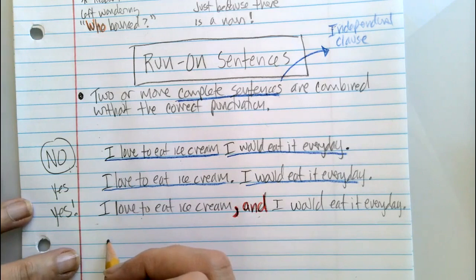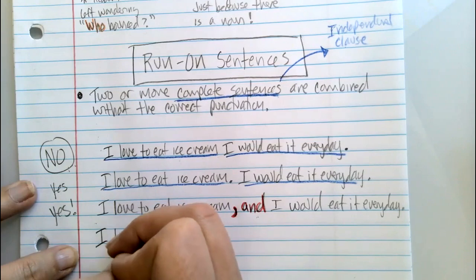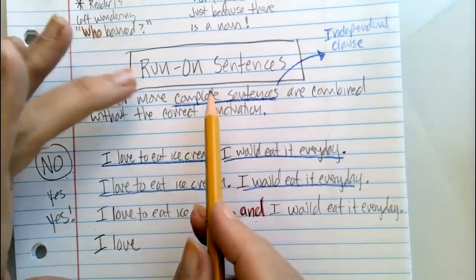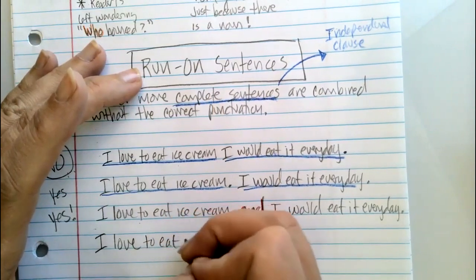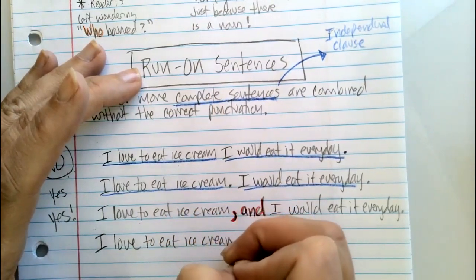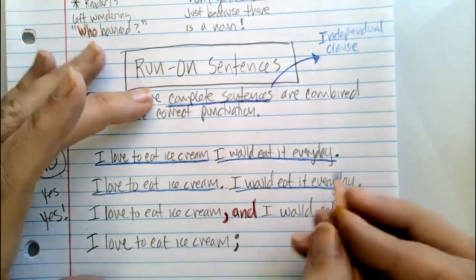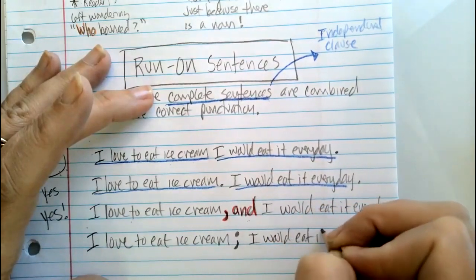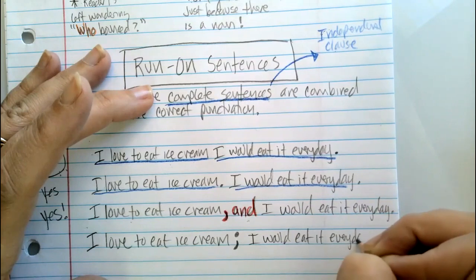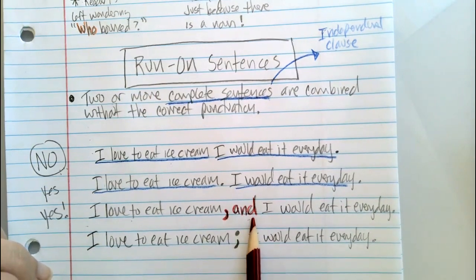Okay, here's another way that we're going to learn later how to write compound sentences, but it's another way to blend this and to fix the run-on sentence issue. I love to eat ice cream, semicolon, not colon, semicolon. I would eat it every day. Now, could you always use a semicolon in place of a comma and a coordinating conjunction?